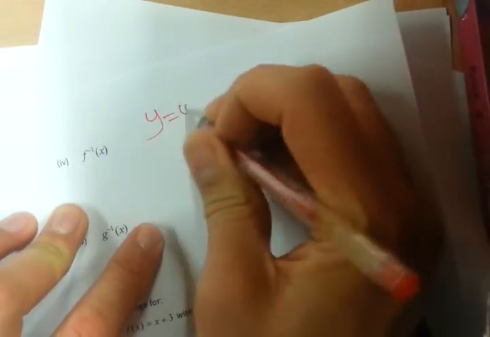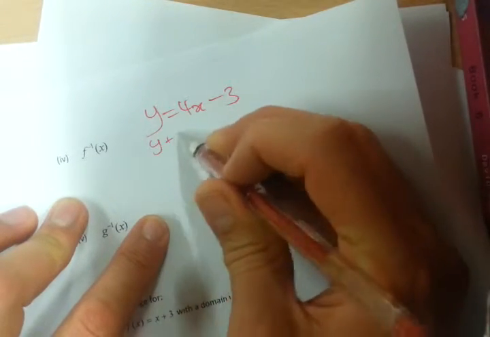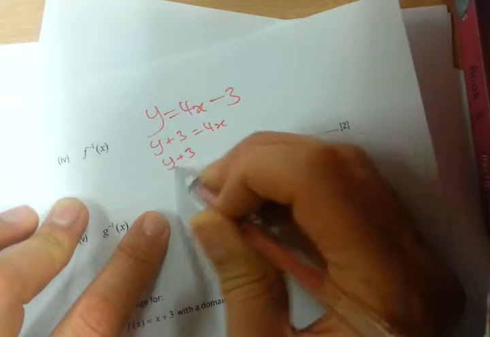F to the minus 1 of x. So yeah, people got really confused by this. So f of x is 4x minus 3. So we say y equals 4x minus 3, and we make x the subject. So add 3, y plus 3 is 4x. And divide by 4, y plus 3 over 4 is x.